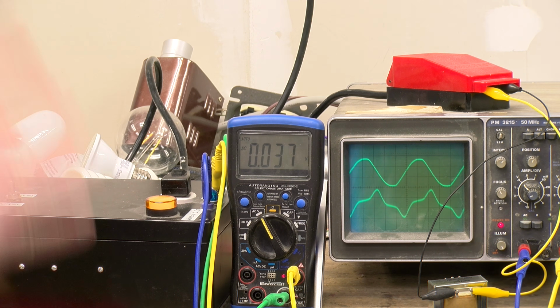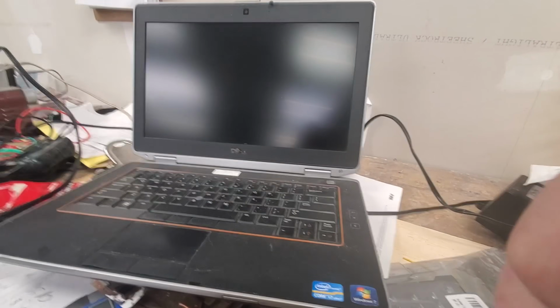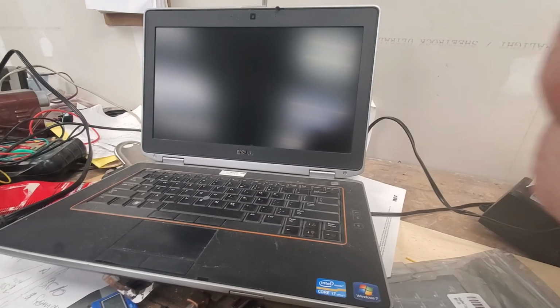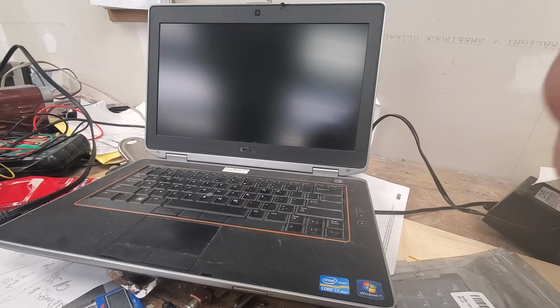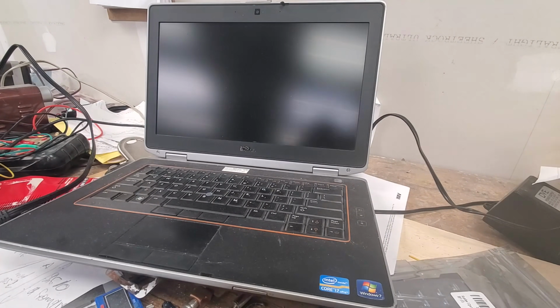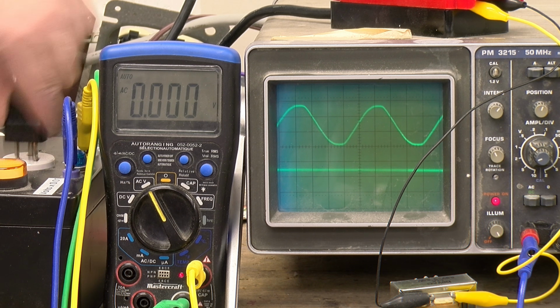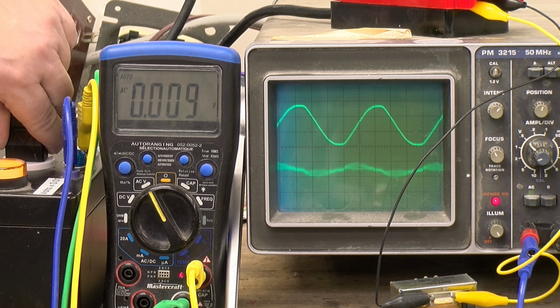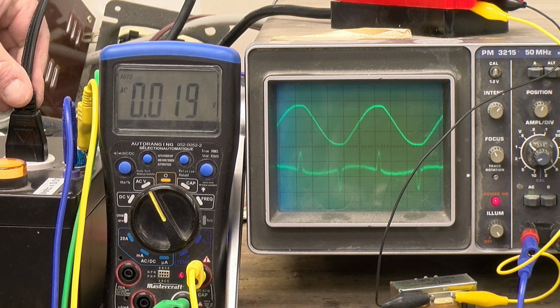So, one more thing to test, and that is my nice old Dell Latitude laptop. I got this laptop here for testing because I was thinking I'd like to show you a computer power supply, but I didn't want to hook up my nice desktop computer to it, and I've just plugged it in. The power supply is connected to the laptop.